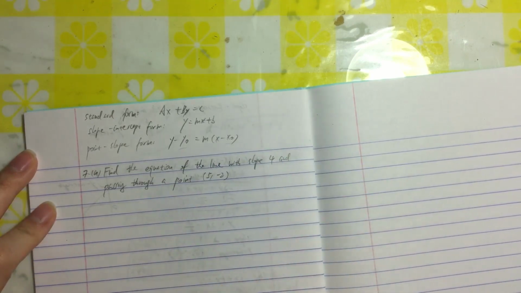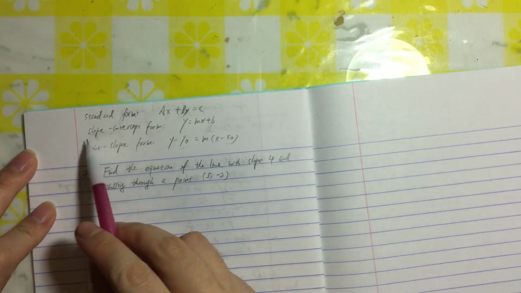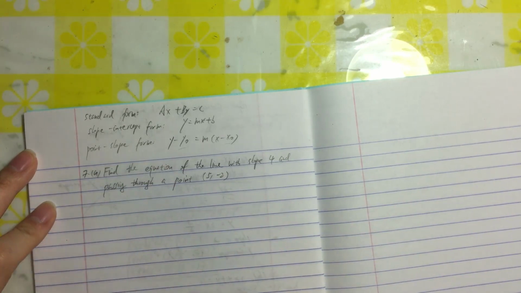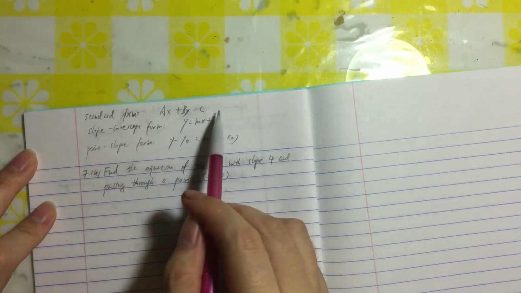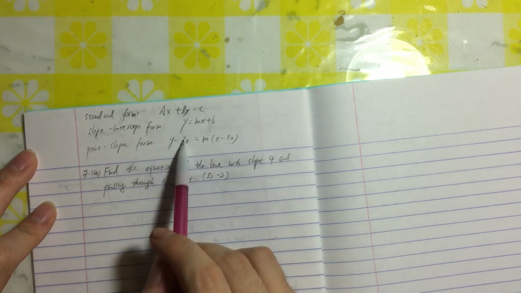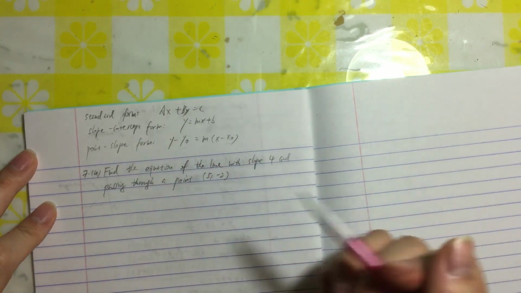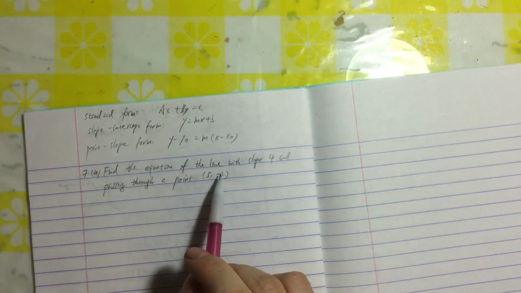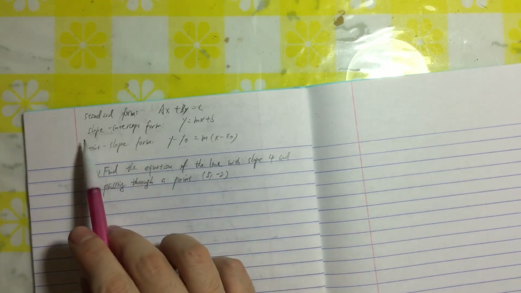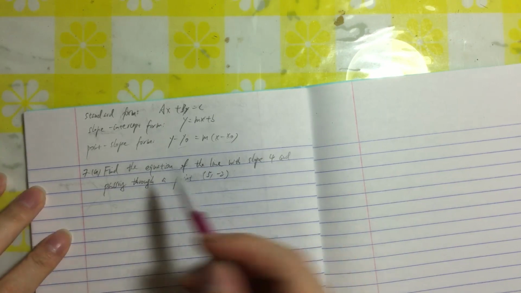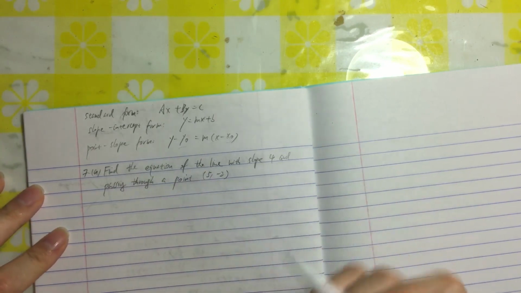In general, when we try to find equation of a line, we try to use either slope intercept form or point slope form. And then we write the final answer in the standard form. So we use these two forms to find equation of lines first, and then write the answer in the standard form. Now let's answer the question here. Find the equation of a line with slope 4 and passing through a point 5, -2. We can use either the slope intercept form or point slope form. Let me use the slope intercept form first, then I'll show you the point slope form.